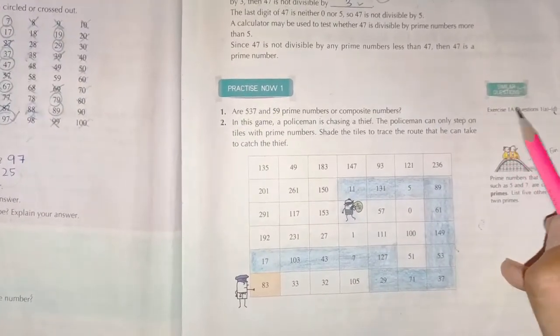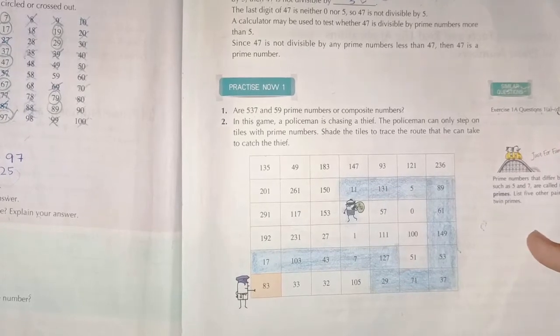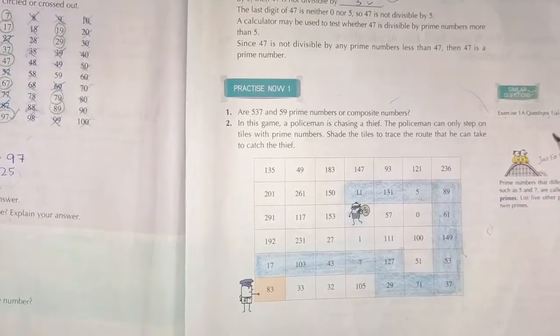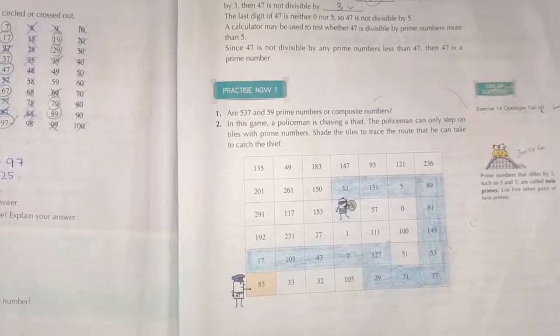Here we have exercise 1A, question 1, A till D, similar to this. So we have already done this. Now let's move on to practice 2.